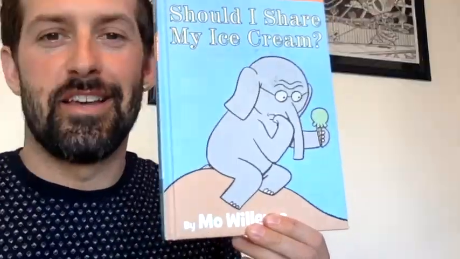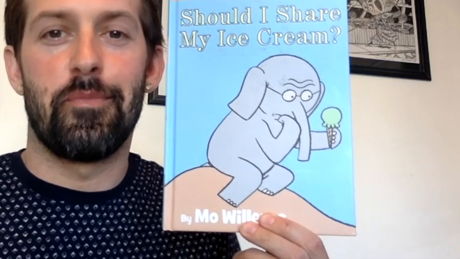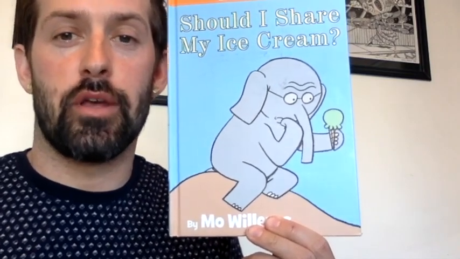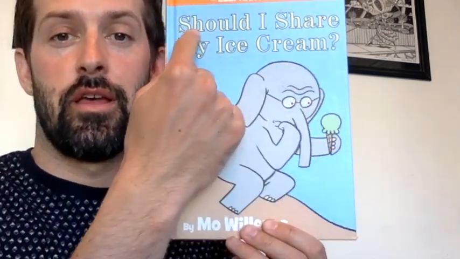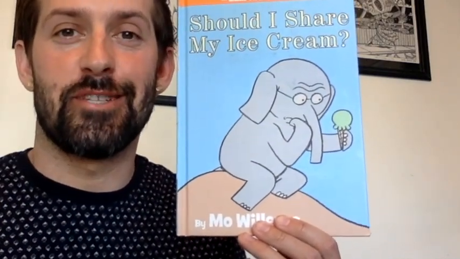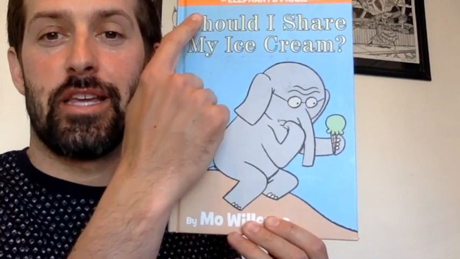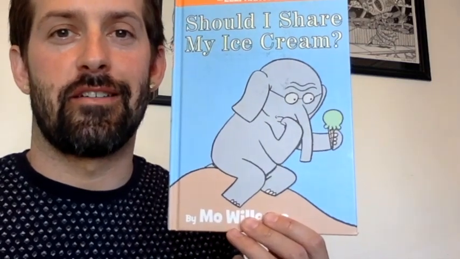The first book I'm going to choose to talk about is one from our friend Mo Willems. Should I Share My Ice Cream? Now, when I look at the front cover of this book, the first thing that I notice, and what authors and illustrators do, is they put the title in big words right up front to bring the reader's attention to the title of the book. So here we see, Should I Share My Ice Cream? And notice that each of these words start with an uppercase letter. So the title is one of those elements.